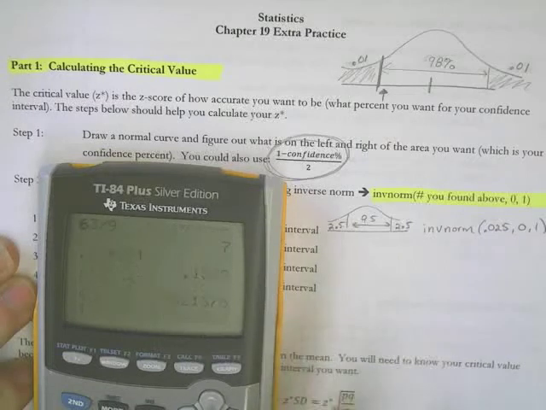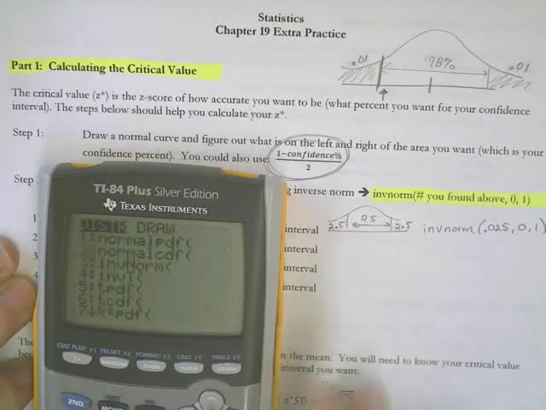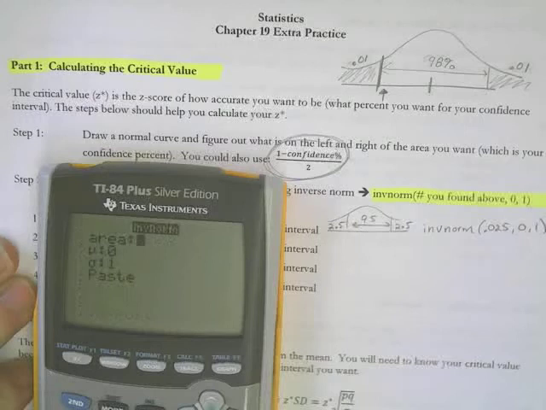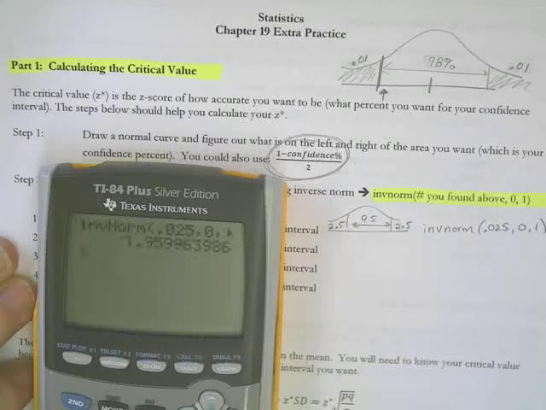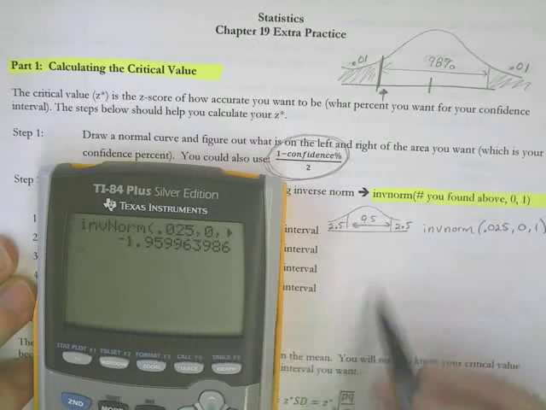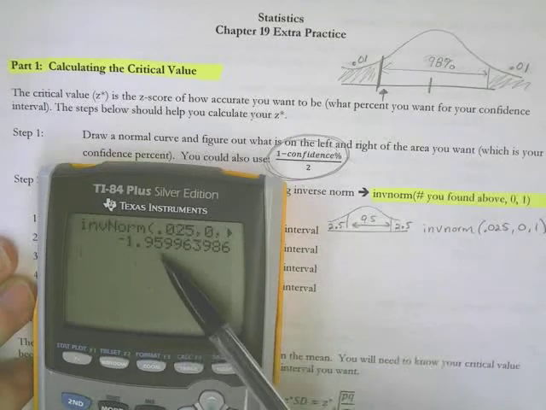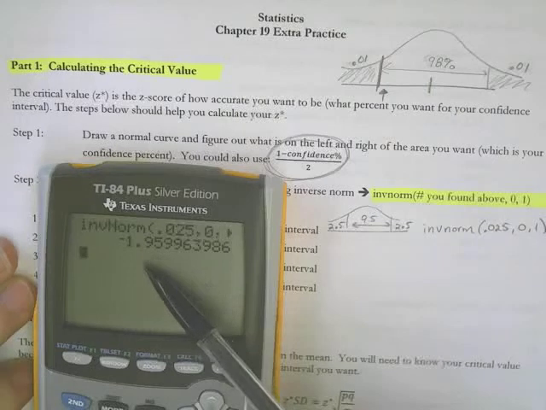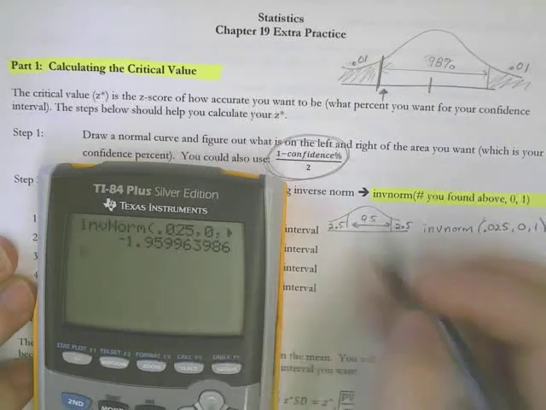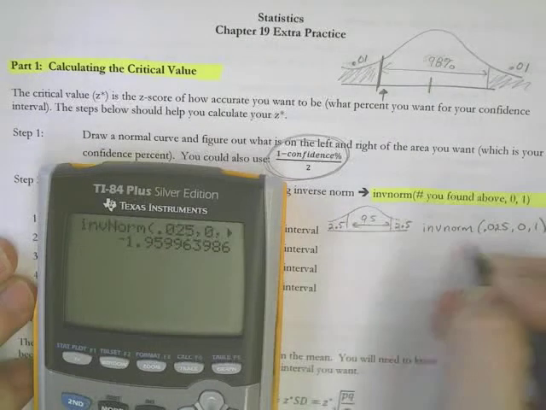Okay, so let's try that again. Second distribution, inverse norm, 0.025, and then 0 and 1. And so my z-score, it says negative 1.96. I really don't want a negative. It's just the positive of that. It doesn't matter what side of the graph it's on or what side of the normal curve it's on. So your z, your critical value for that one is 1.96.